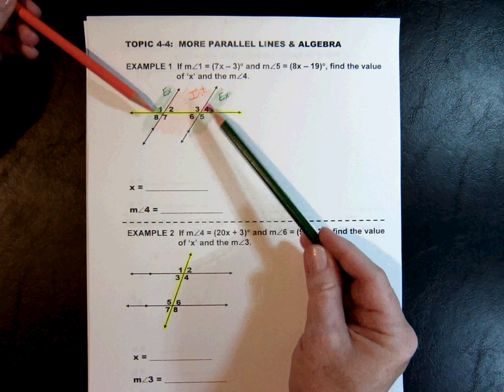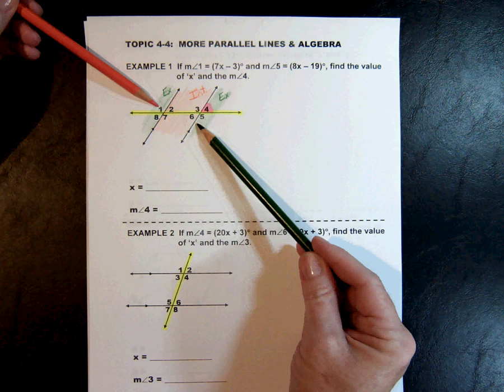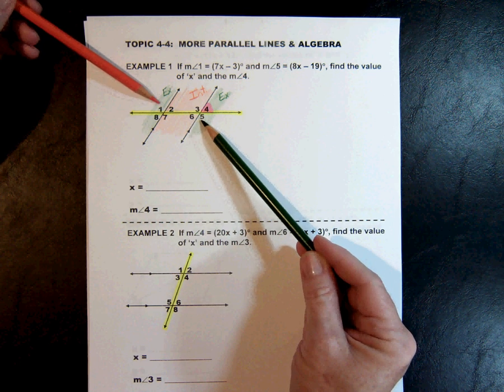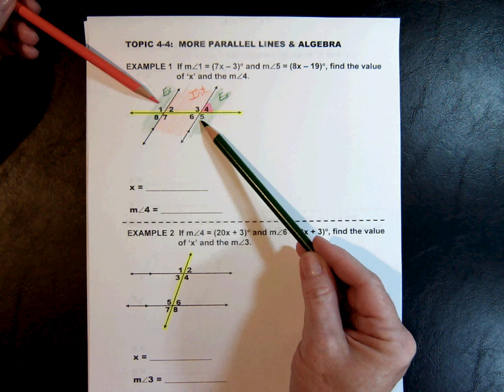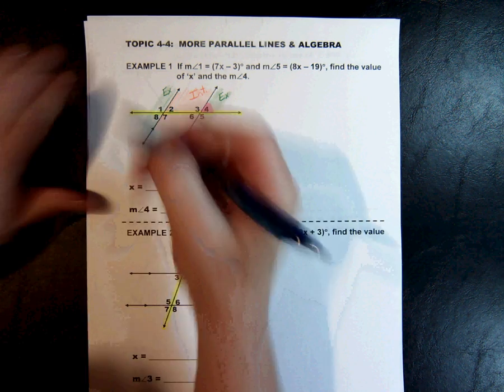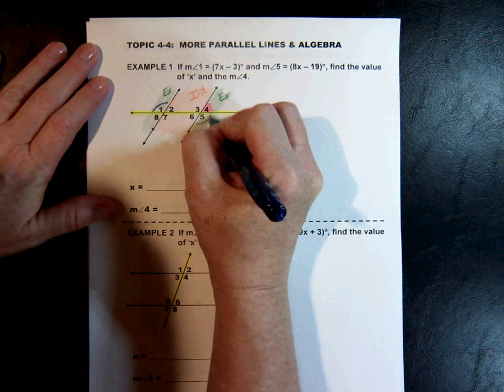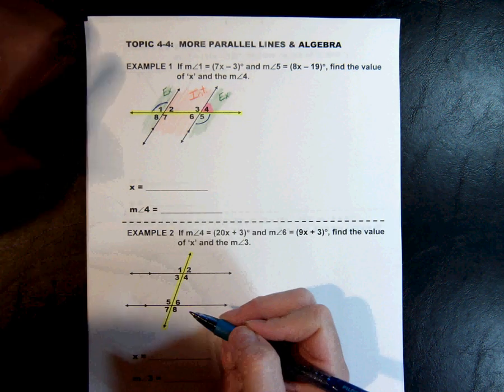They hop over the transversal, so they're alternate exterior angles. Those two angles are congruent to each other. So you can show that angle 1 is congruent to angle 5.